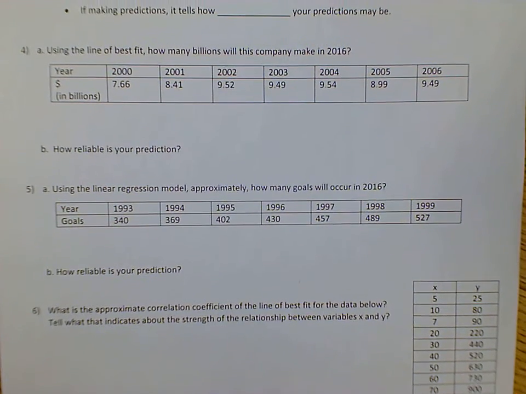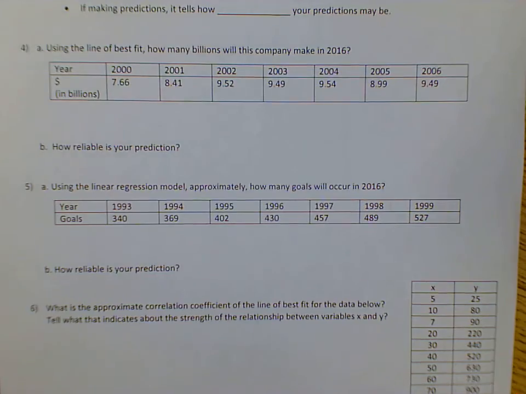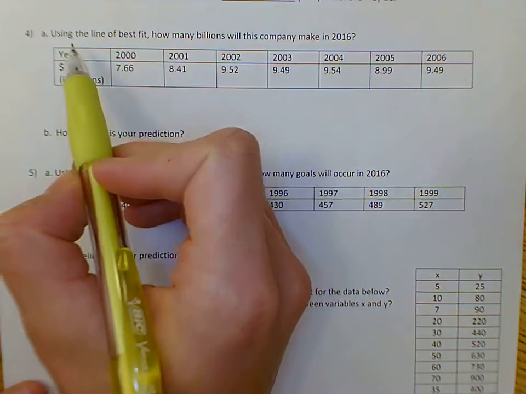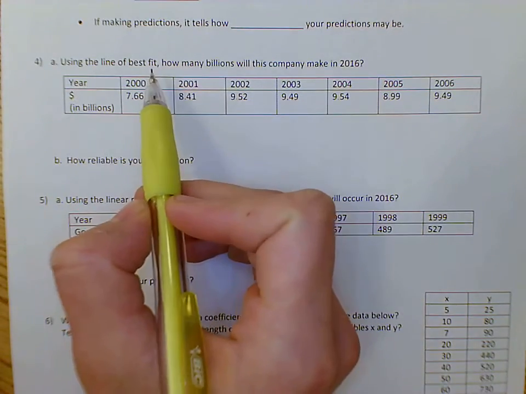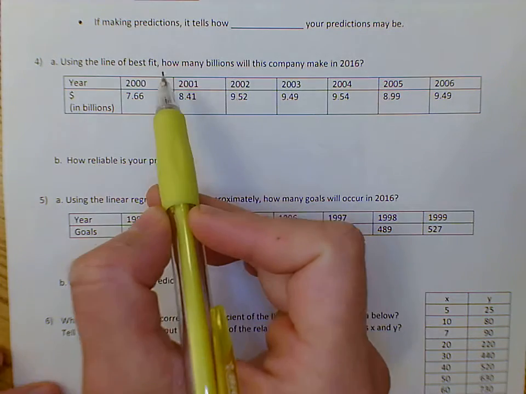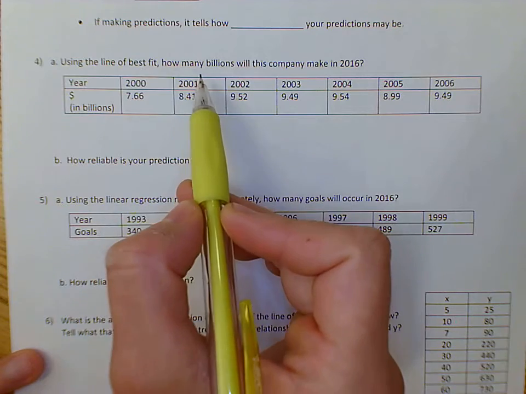Now that you know how to use Desmos to find the line of best fit, we're going to talk about in this video how to make predictions using the line of best fit. These problems will say something like, as you see in example number 4, using the line of best fit, you're going to make a prediction with that. And it could say something like that, or it could say using the linear regression model.